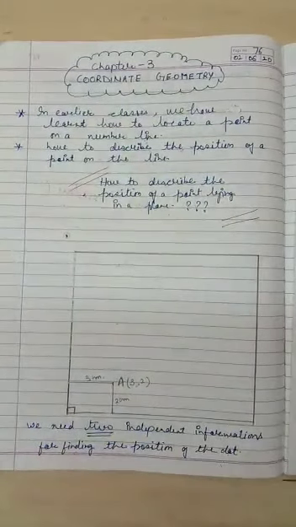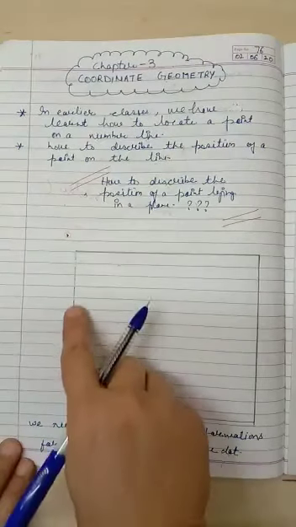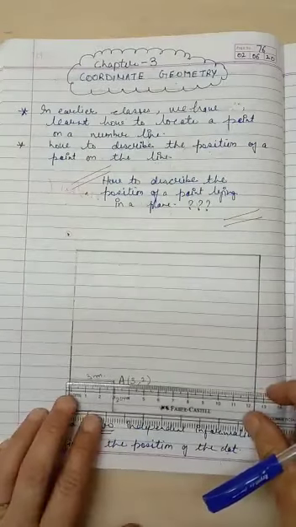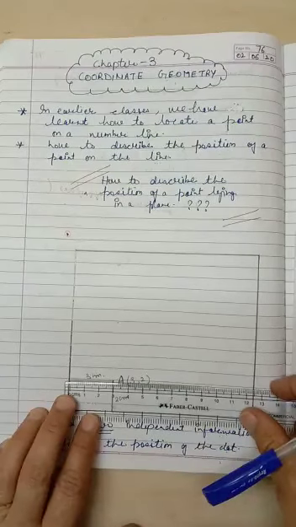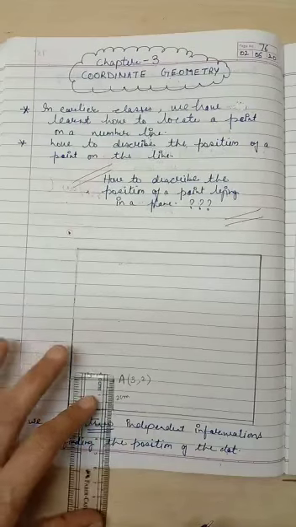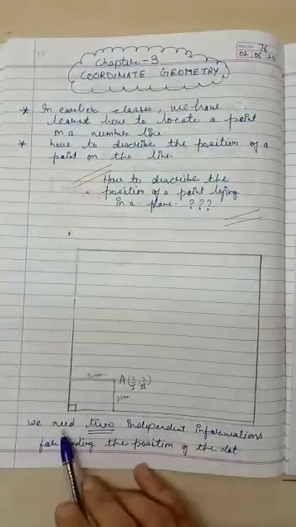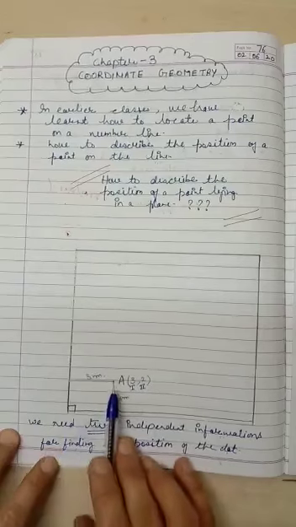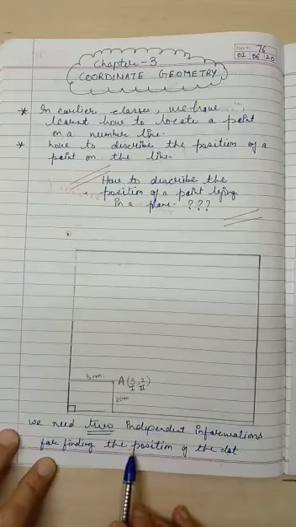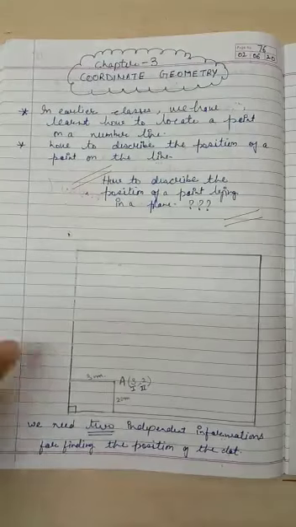So this is not the exact answer. If we want to tell the position of A with respect to these two lines, vertical line and horizontal line, I have to find the distance of point A from the vertical line. It is about 3 cm from the vertical line and 2 cm away from the bottom line. This is one piece of information, and this is the second. So to find the position of a point in a plane, I need two independent pieces of information. Now we are going to discuss this topic more precisely.